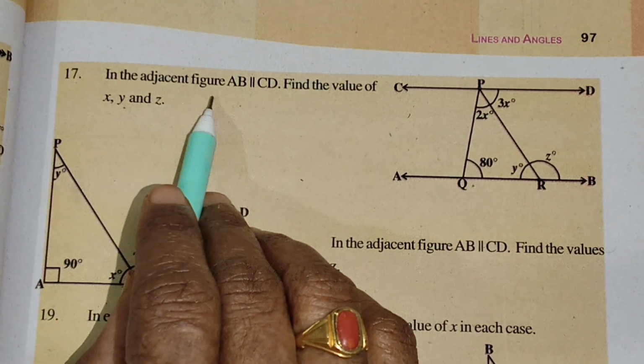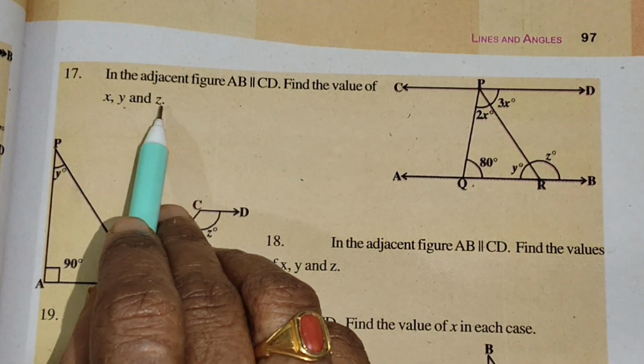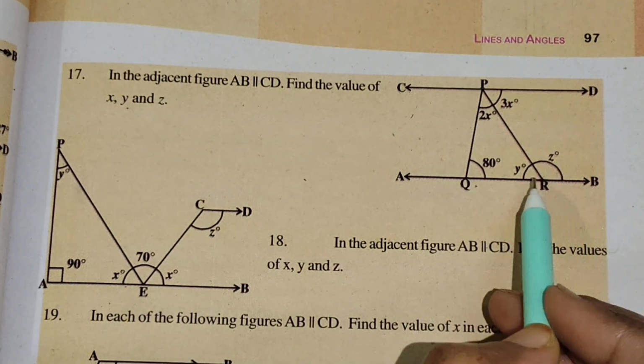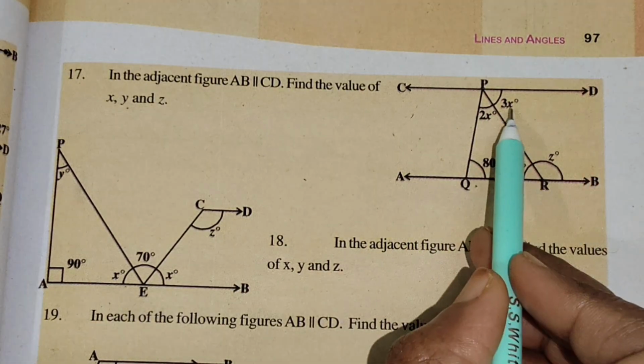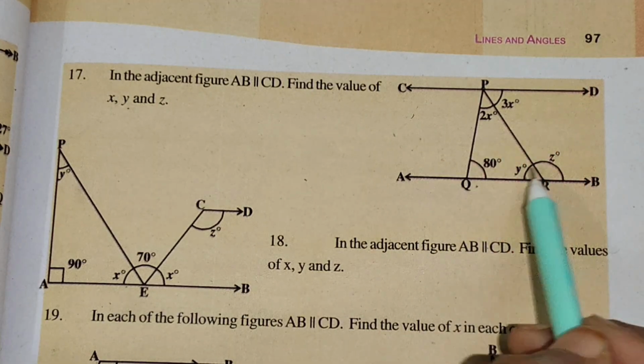Seventeenth question. In the adjacent figure, AB is parallel to CD. Find the values of x, y, z. These two are the parallel lines. Here some angles are given: 3x, 2x, 80, x, y, z. So here we find the x, y, z values.